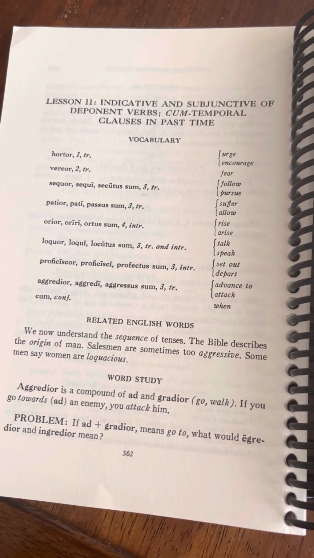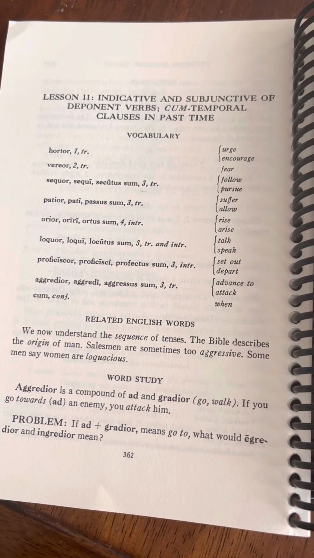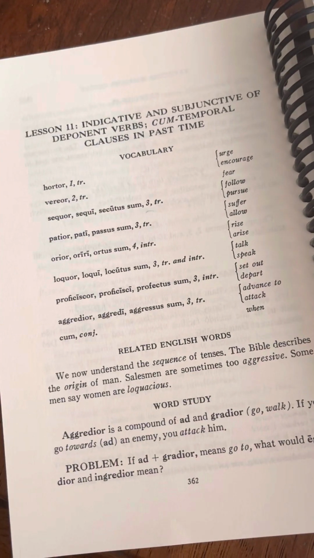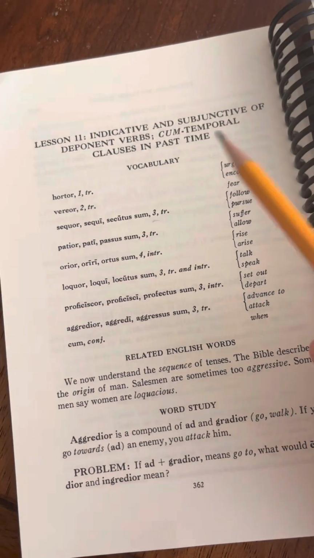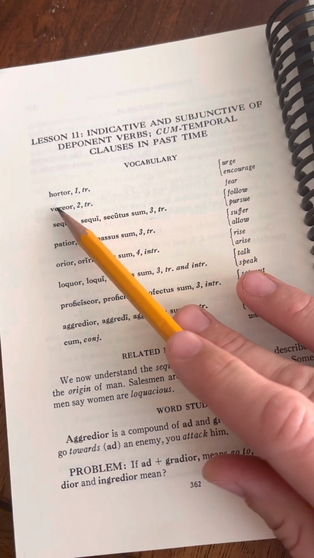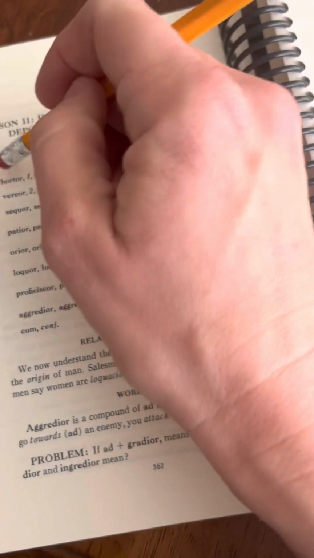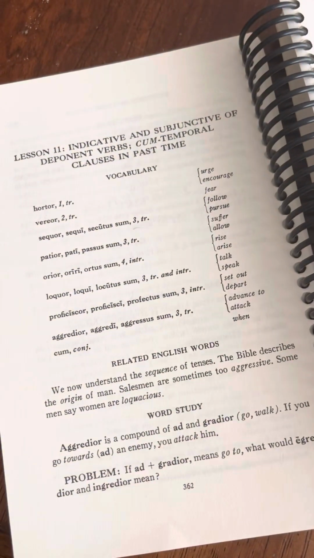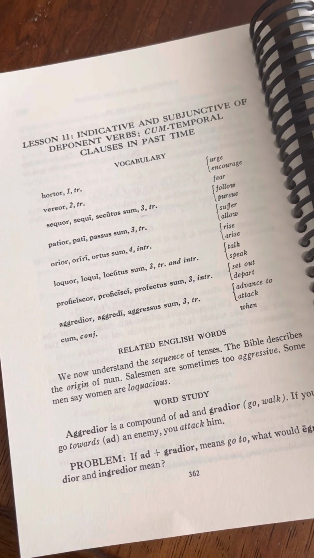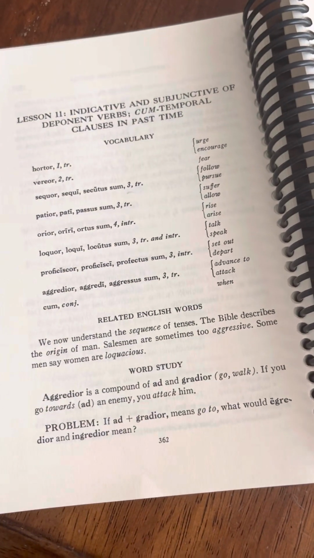Okay, we're going to go over deponent verbs in the indicative and subjunctive. So, like we went over in class, deponent verbs are verbs that are conjugated in the passive, but are translated into the active. So they do not have any active forms, just passive. Their forms in Latin are passive, but we translate them into the active in English.